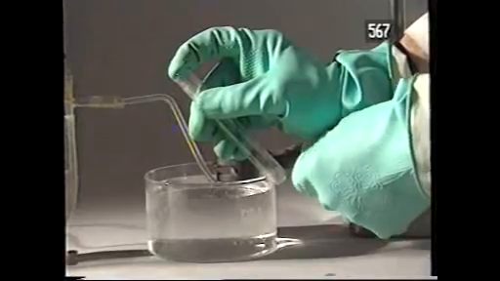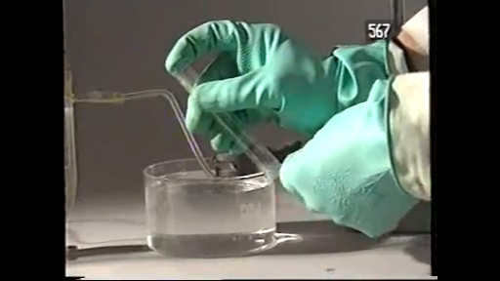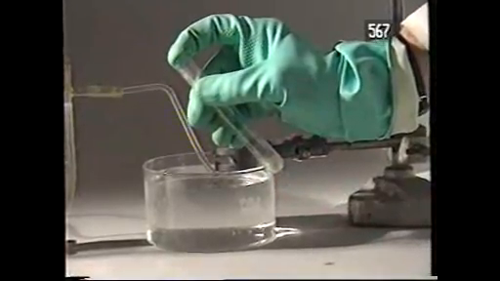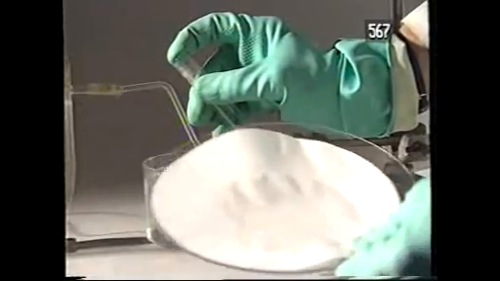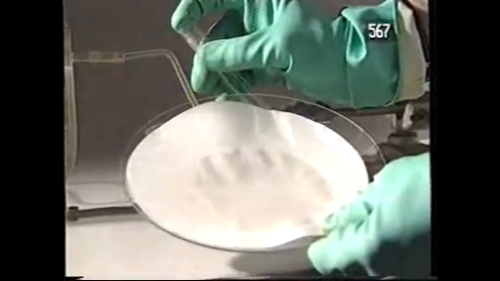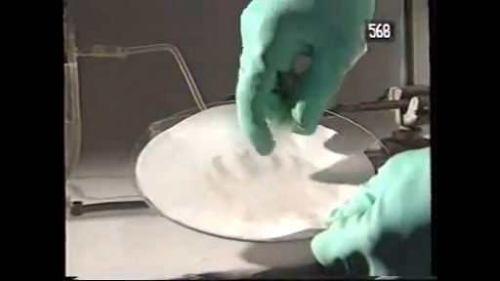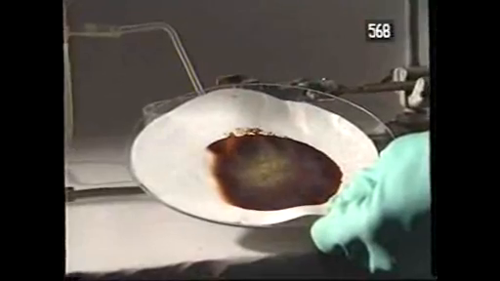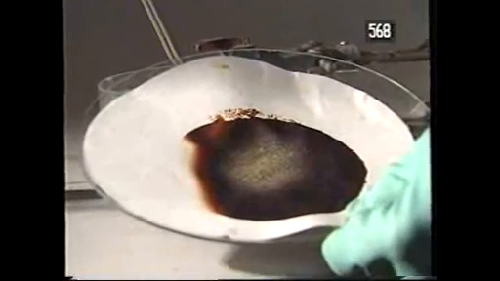Now I'll show you a test reaction for chlorine. I've removed the chlorine tube now. Chlorine has a characteristic reaction with potassium iodide solution. I've put some onto this filter paper and I'll dump the chlorine onto it. A brown deposit of iodine is formed.